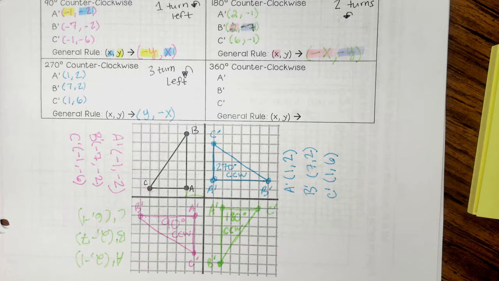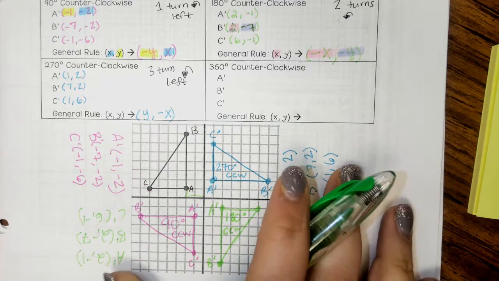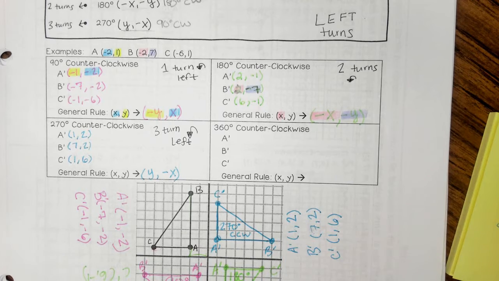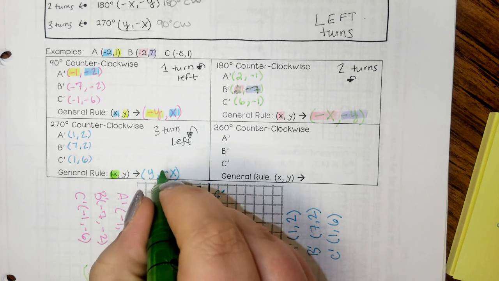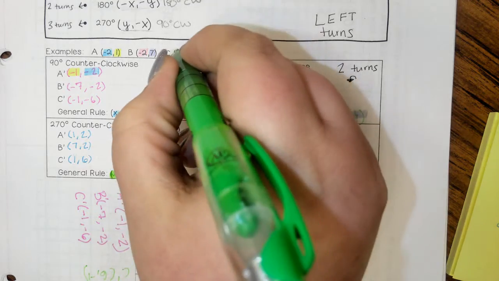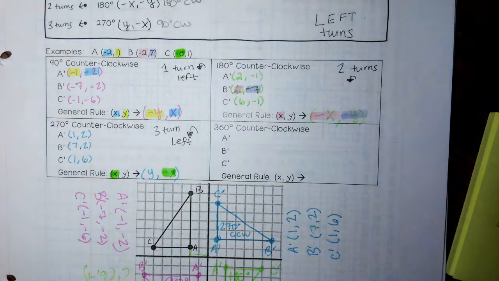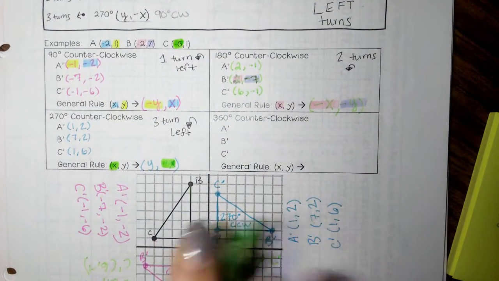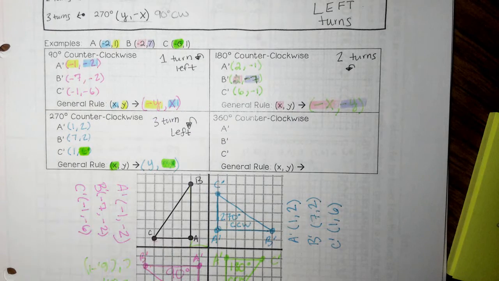And again, you can confirm this algebraically or numerically. We'll look at point C for this. This says take the first number and make it opposite and in the second position. My first number was negative 6. When I make that opposite, it's a positive 6. Positive 6 is exactly what I have in my second position.